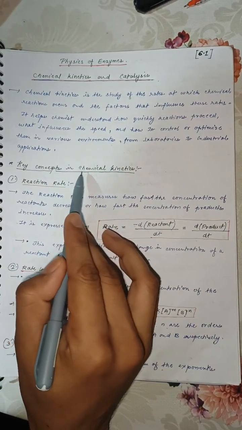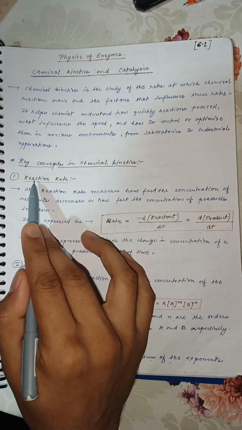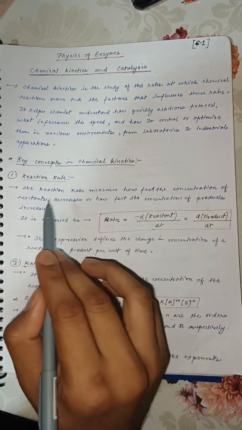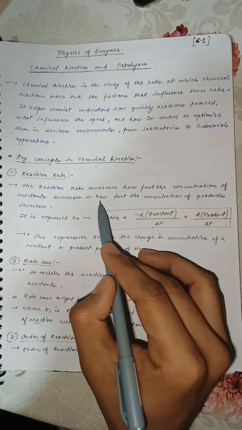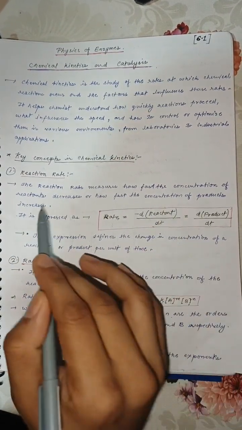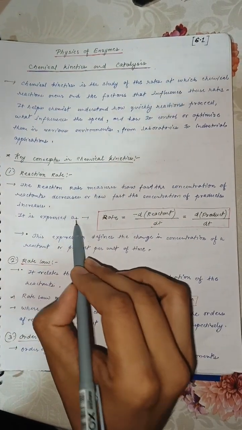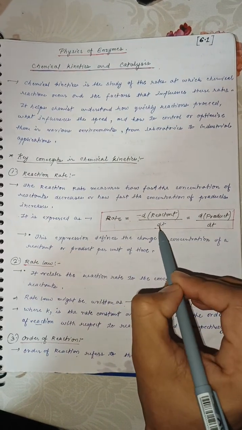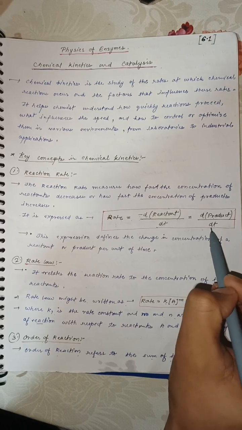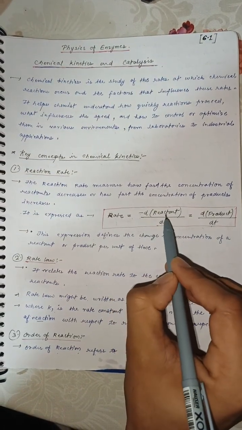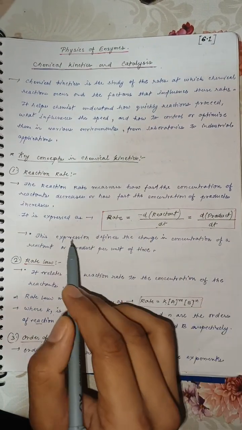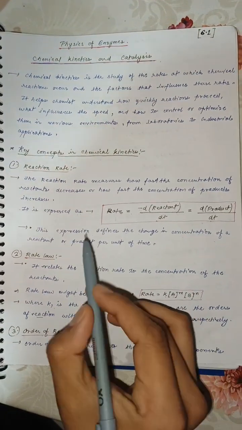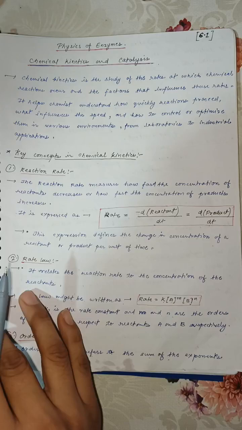Key concepts in chemical kinetics. The first is reaction rate. The reaction rate measures how fast the concentration of reactants decreases or how fast the concentration of product increases. It is expressed as rate of reaction equals minus d[reactant]/dt equals d[product]/dt. Here the minus shows that the reactant is being used. This expression defines the change in the concentration of a reactant or product per unit of time.